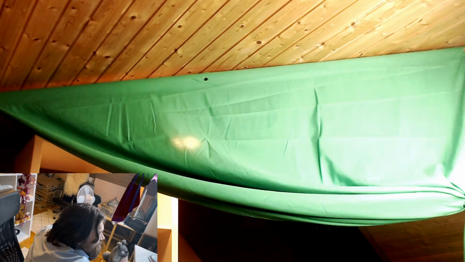Second thing is the green screen. Right now you see it folded up here. Even minimal space, and this cost me not nothing, but not a lot.